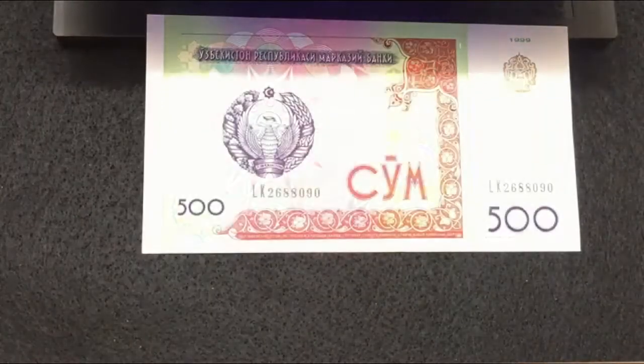Golden pattern is visible on the right side. Serial number, you can see it here. On the left I can see 500 numbers thrice visible under the UV light.